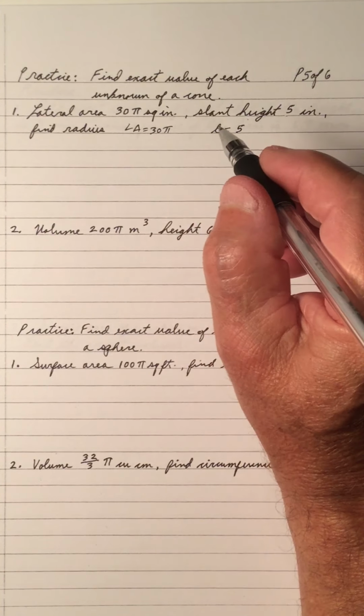We're given the slant height is 5, so that's 30 pi equals 5 times pi r, which is 5 pi r. And we divide by 5 pi on each side. The 5 pi's cancel, we get an r. Pi's cancel, 30 divided by 5 is 6. The units are in inches, so 6 inches.